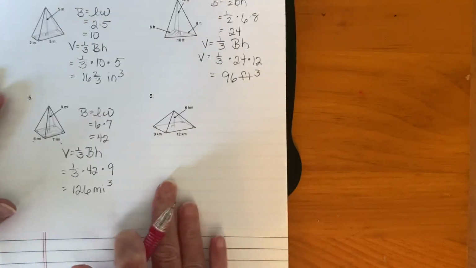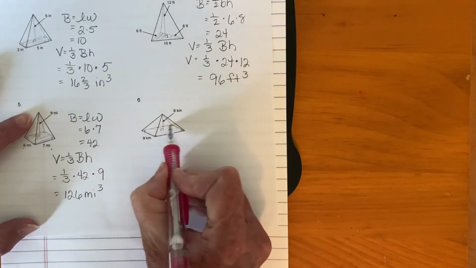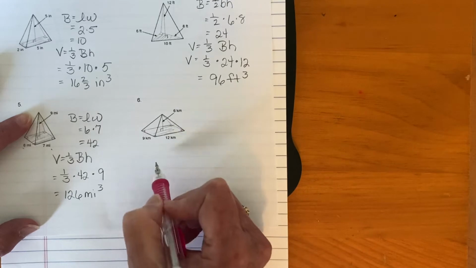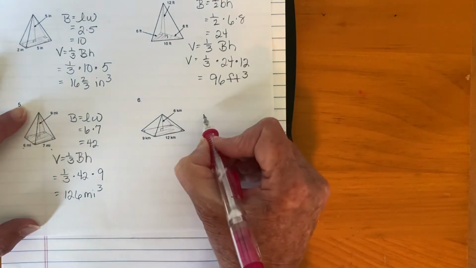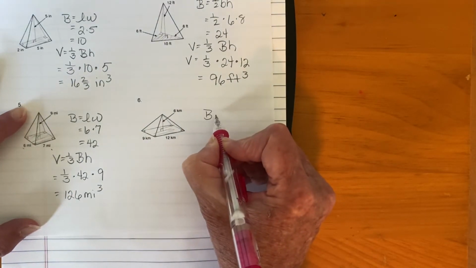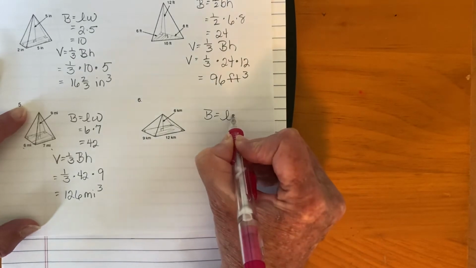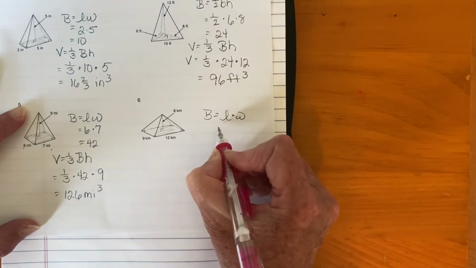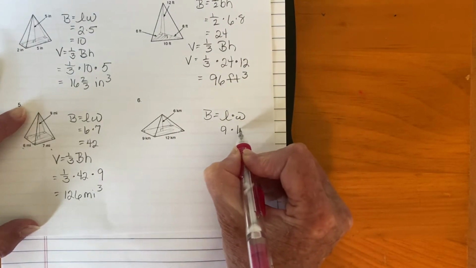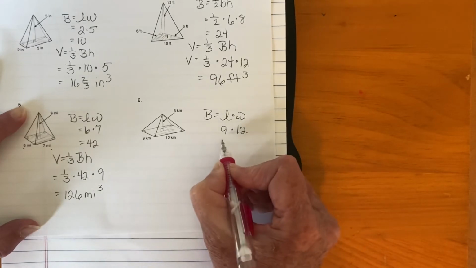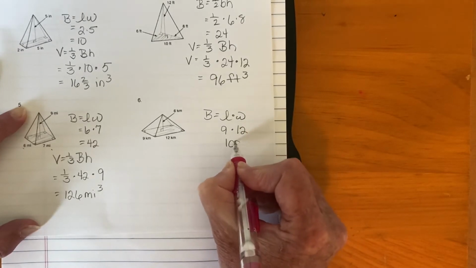All right, on our last one here is our base. So it looks like it's another rectangular pyramid. So big B is going to equal length times width. So we have 9 times 12. 9 times 12 is 108.